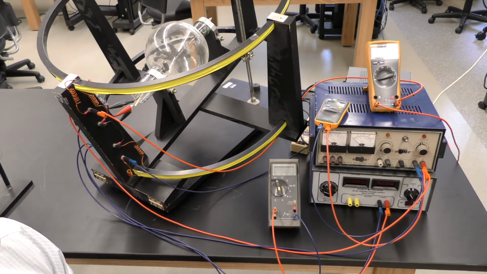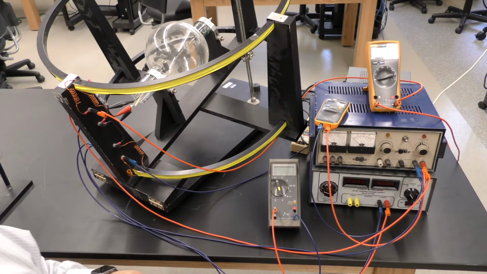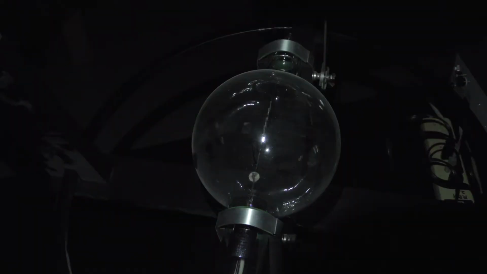turned on and connected. Okay, so let's zoom in and take a look at what's happening inside that bulb when I turn the electricity on. So here we are zoomed in looking at the bulb itself, and right now I have everything turned off, but I'm going to turn things on one at a time to show you what the procedure will look like.